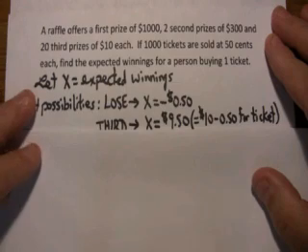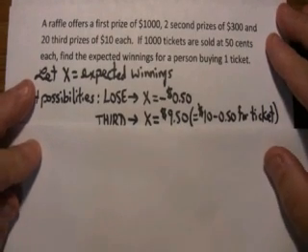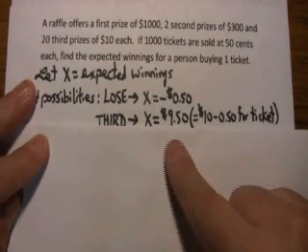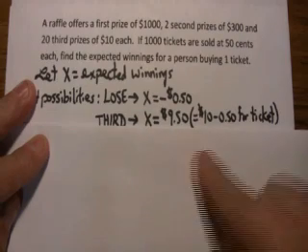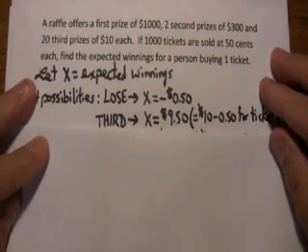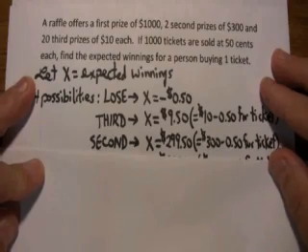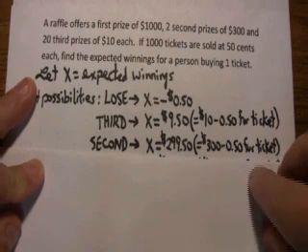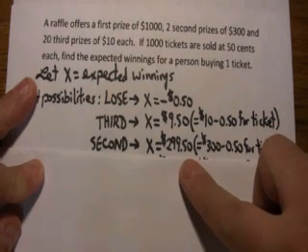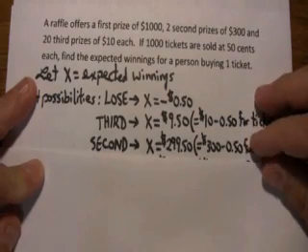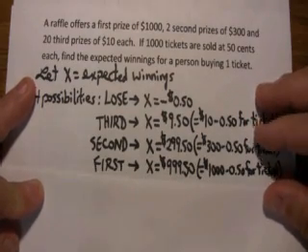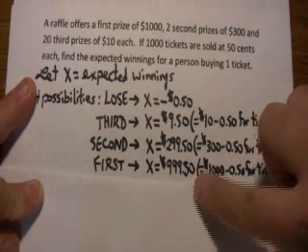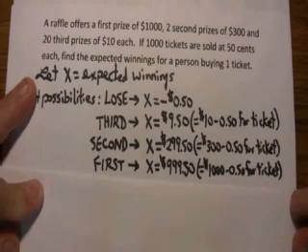However, you can win third prize, which is $10. But again, you paid 50 cents for the ticket, so technically you didn't win $10, you won $9.50. Or you could win second place. Again, the second place is $300, but technically it cost you 50 cents for the tickets. You really only won $299.50. Or you could win first place, which is $1,000. Again, technically you only won $999.50 because it cost you 50 cents for the ticket.